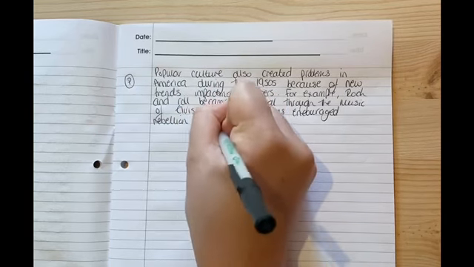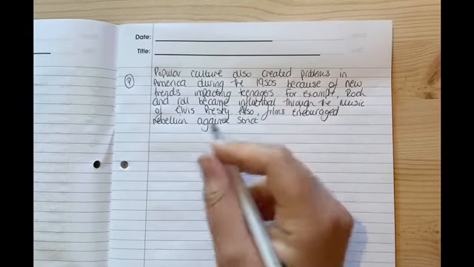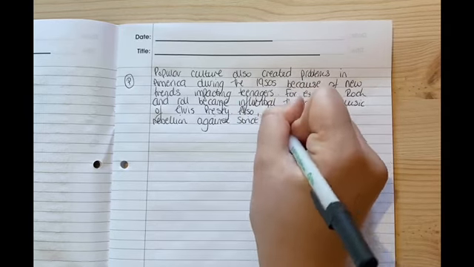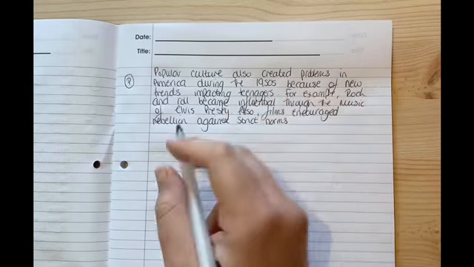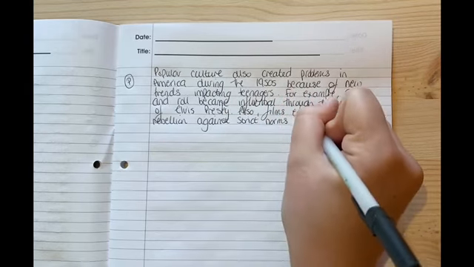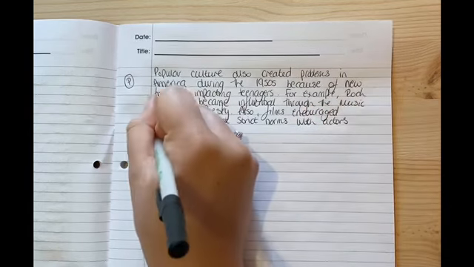against strict norms. So what I mean by that is the normal things that people do in society that were quite strict for teenagers at the time. Films encourage rebellion against strict norms with actors like James Dean.